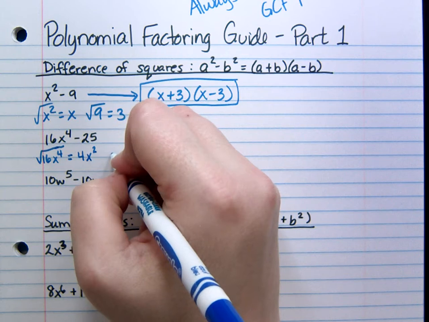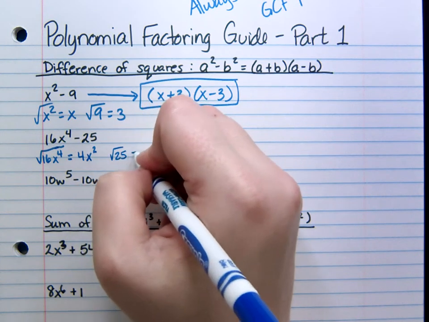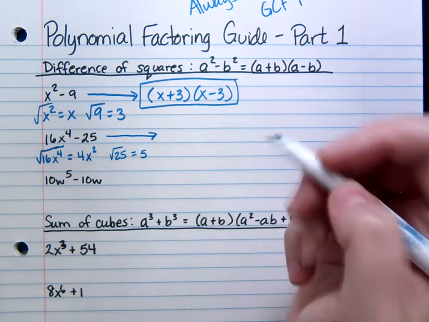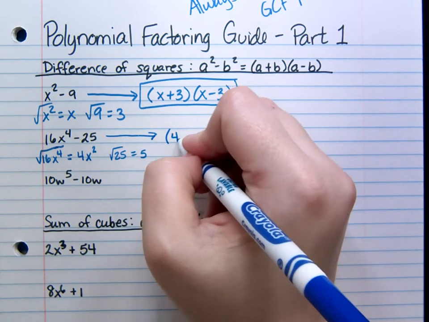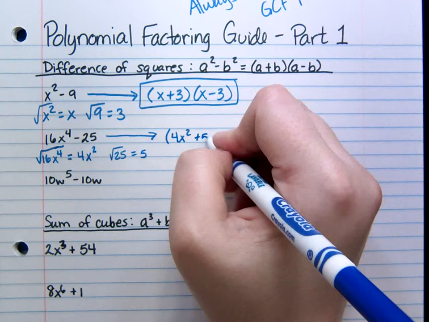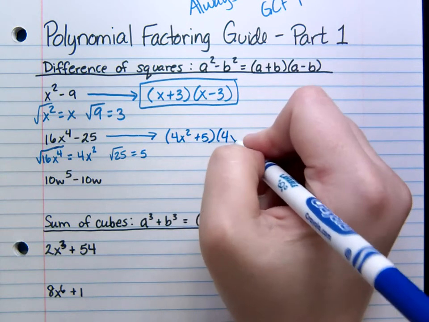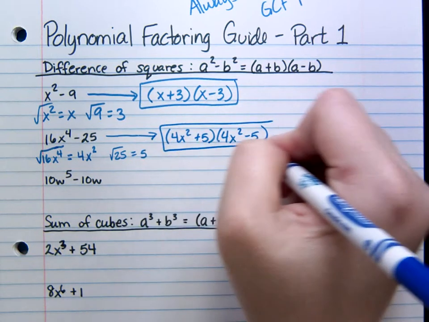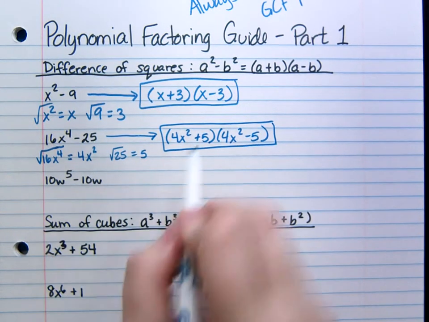For my other term, I'm going to take the square root of 25 to get 5. So I'm going to write this as 4x squared plus 5 times 4x squared minus 5. And this is this expression factored out.